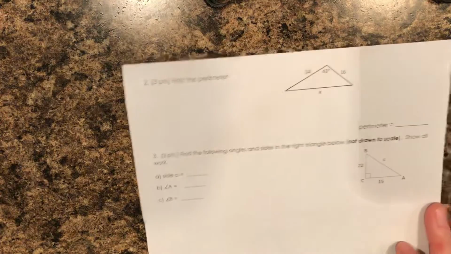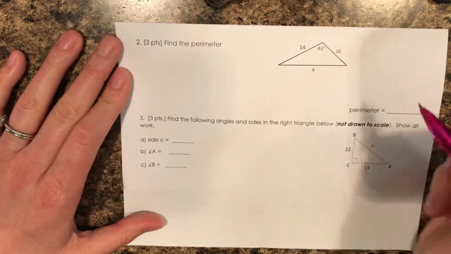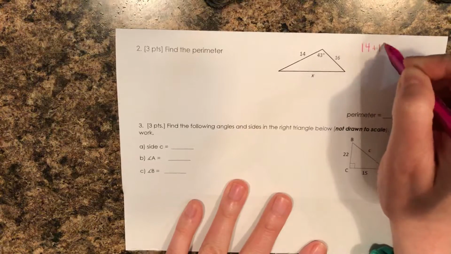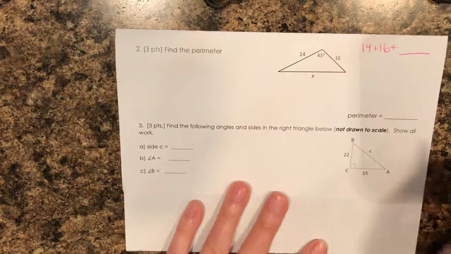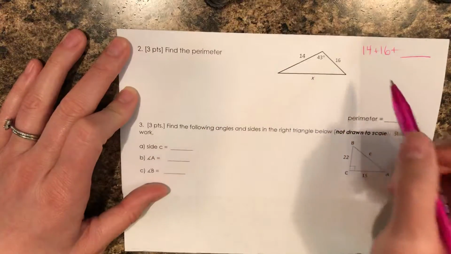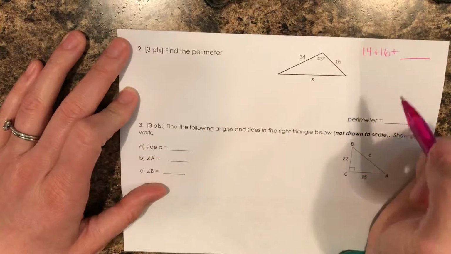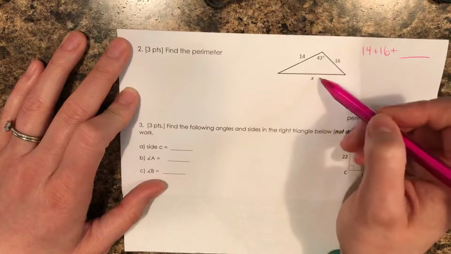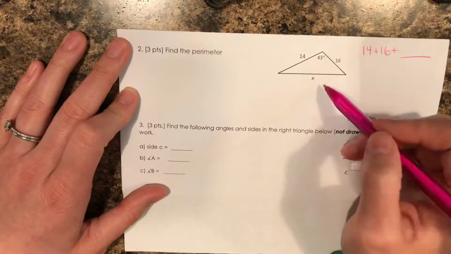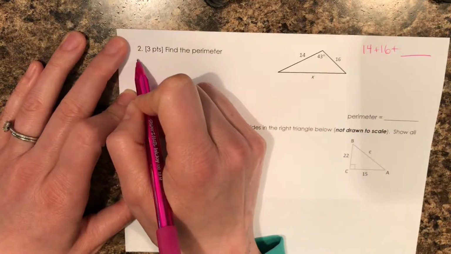Number 2 asked us to actually find the perimeter. In order to find the perimeter, 14 plus 16 plus x, of course we have to find what x is. Because this is not a right triangle, I am going to either use law of sines or law of cosines. I do not know an angle and a side across from each other, and I can't find a missing angle, so I have to use the law of cosines.